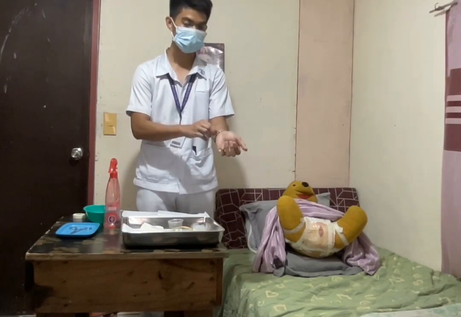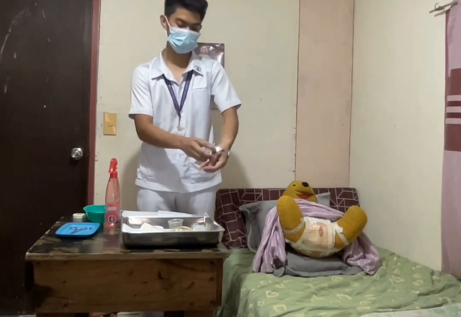Then now open the set, observing the sterile technique. As you can see, I have opened it already. This prepares additional sterile supplies while maintaining aseptic conditions. Next, I'm going to put on the sterile gloves. This is to maintain a sterile field and prevent contamination during the procedure. First, before I put on my sterile gloves, I'm going to take off my wristwatch.